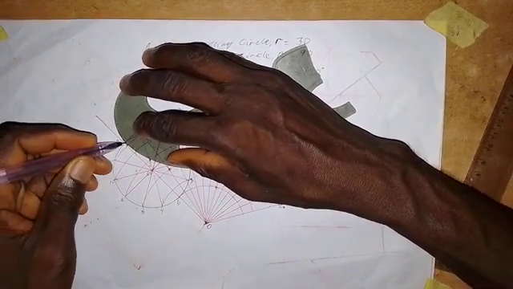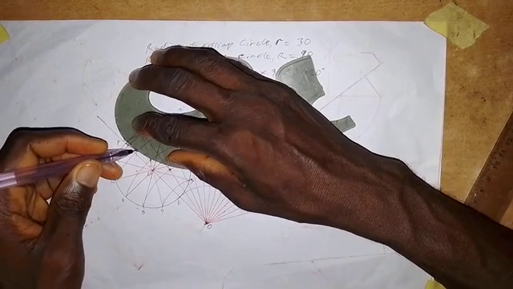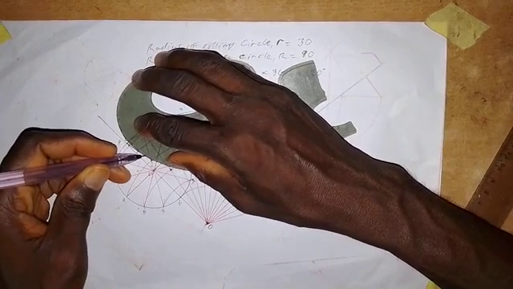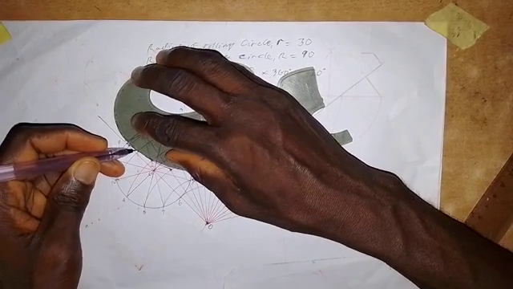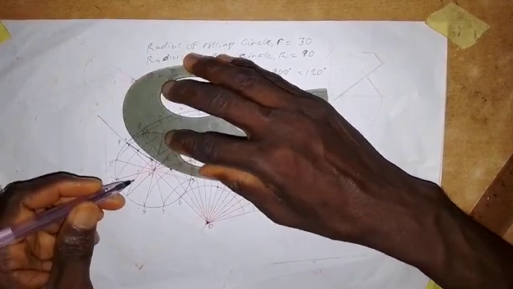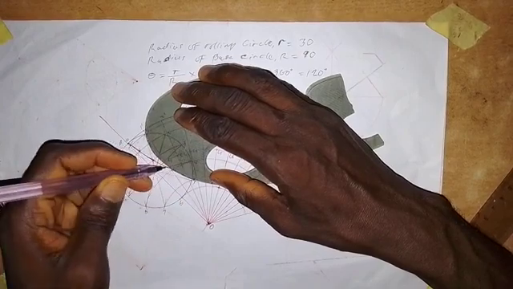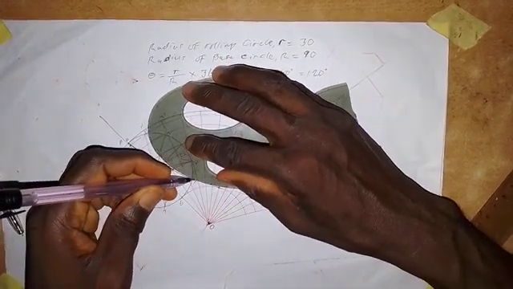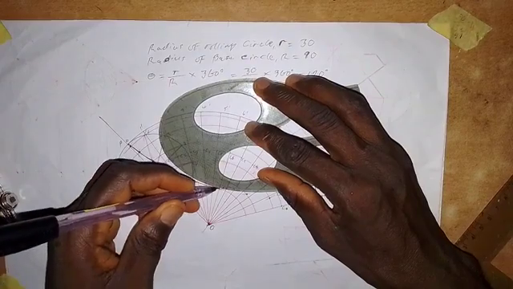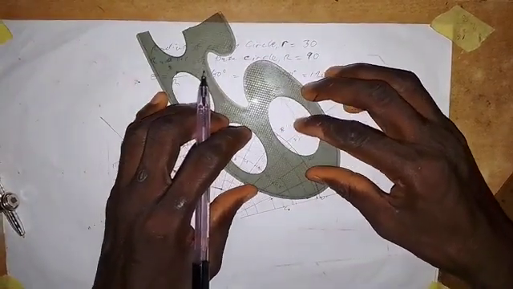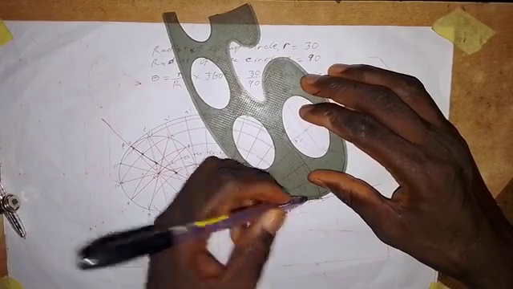Okay, so we join this together. We join these two together like this. Then this is connected to this. Okay, so we join this together. Then we join this together. Okay, then we can turn here and we join these 3 points together with this.